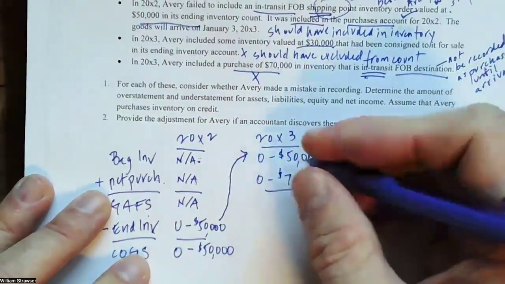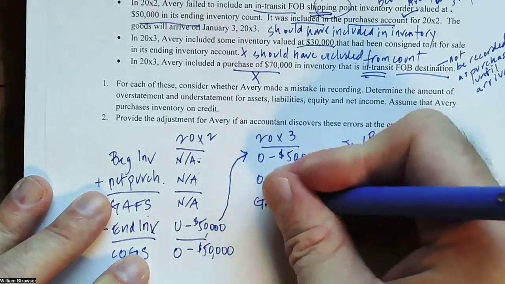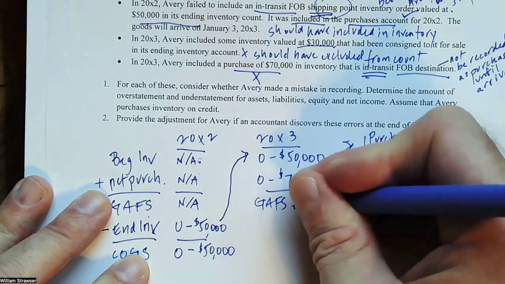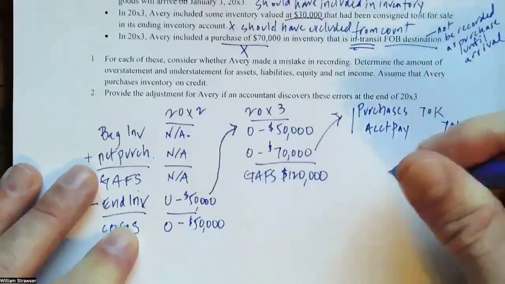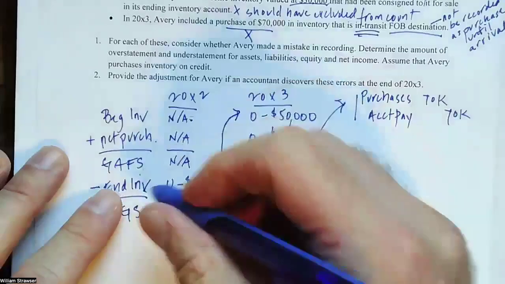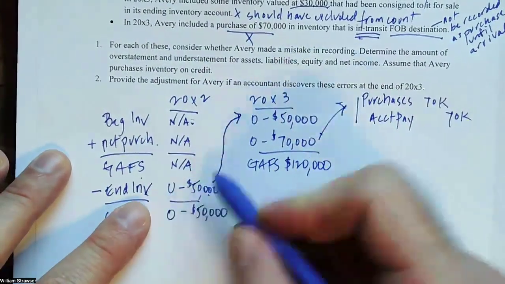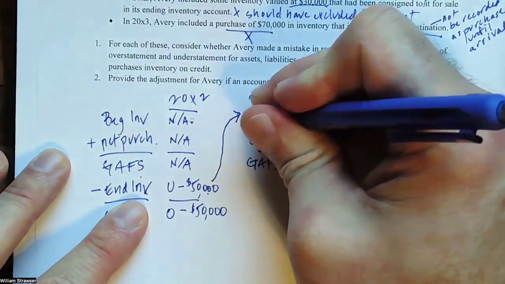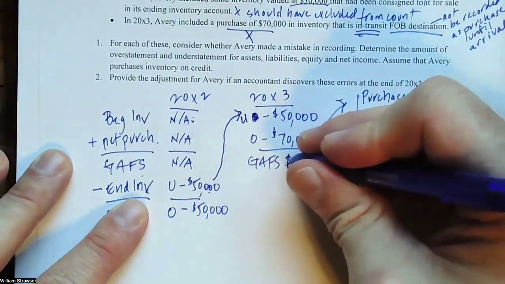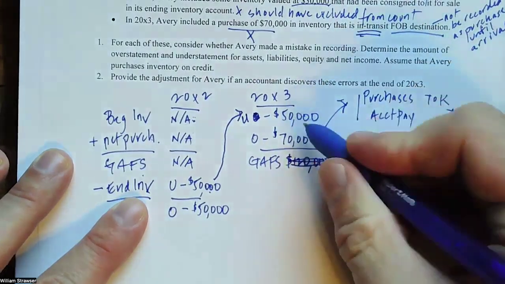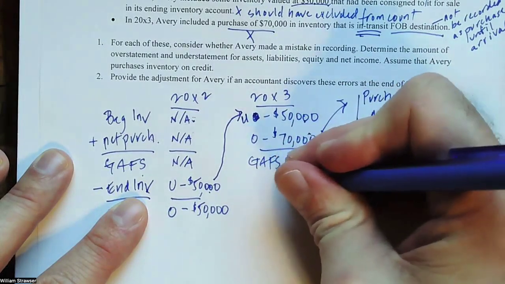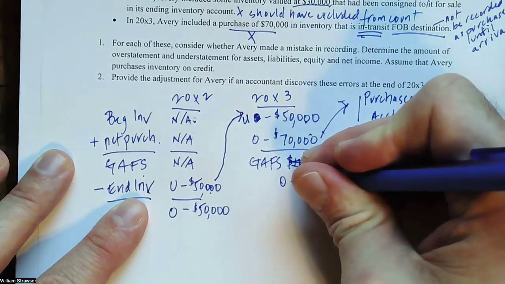So this in total will lead to an overstatement of $120,000 in GAFS because this was overstated, that was overstated, they combined. Oh, they weren't both overstated. Man, I gotta check my work a little more carefully. This was understated. COGS was overstated. And so that's not 120,000. That's an understatement of 50 plus an overstatement of 70 leads to an overstatement of 20,000.